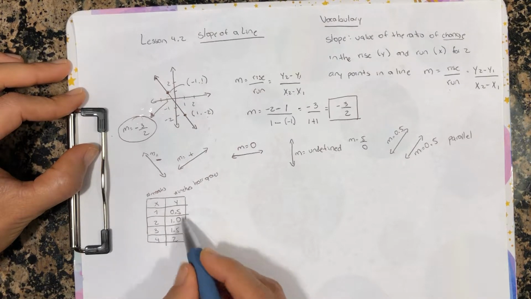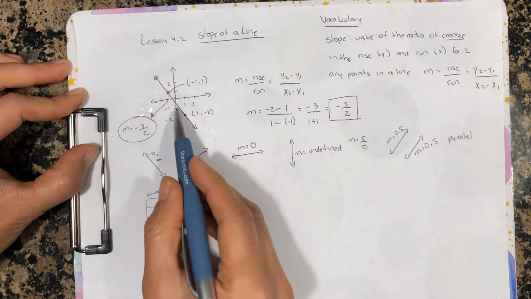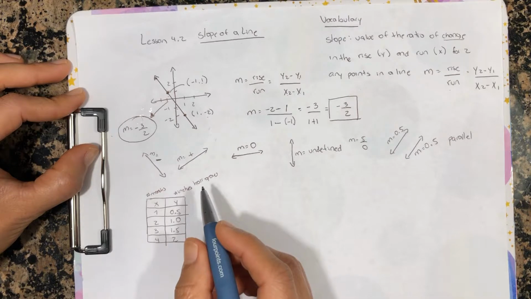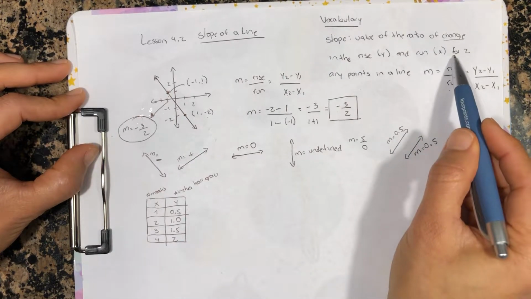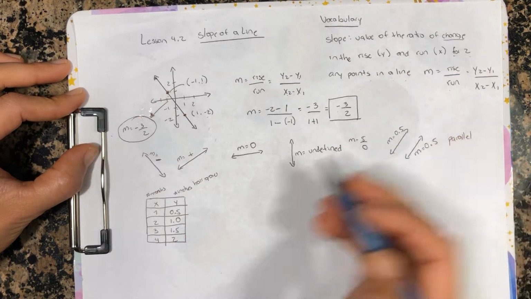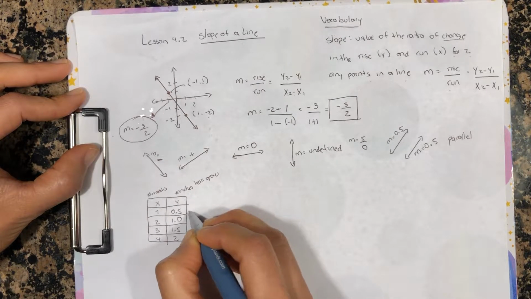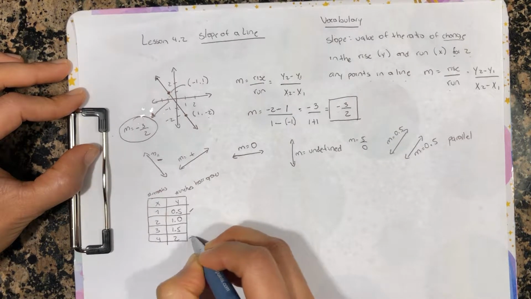Here, I can pick 2 points, any points. You can pick any points on this line as well. Yeah, the definition says that it's for any points in a line. So for here, I'm going to pick this point and this point.